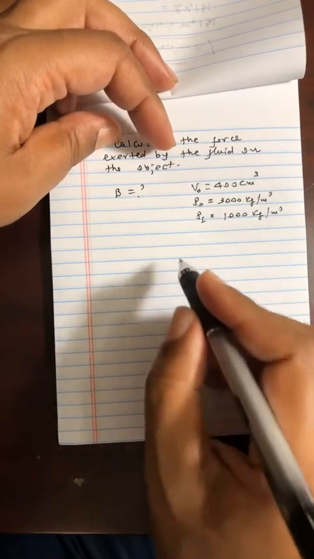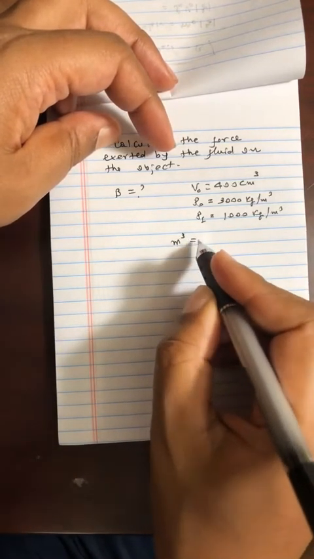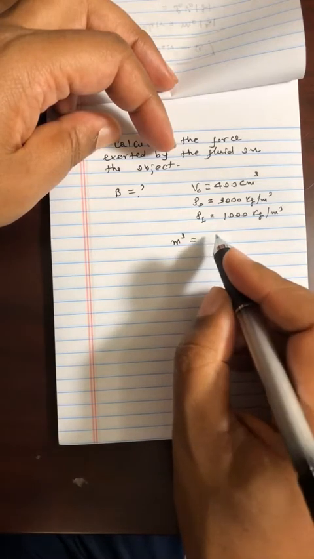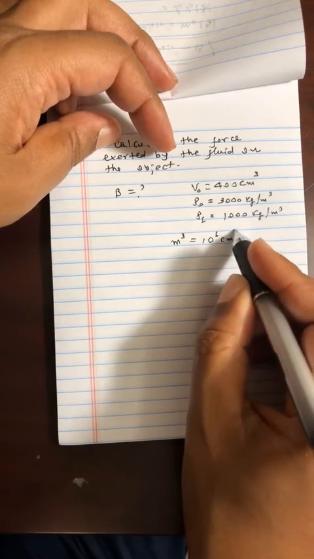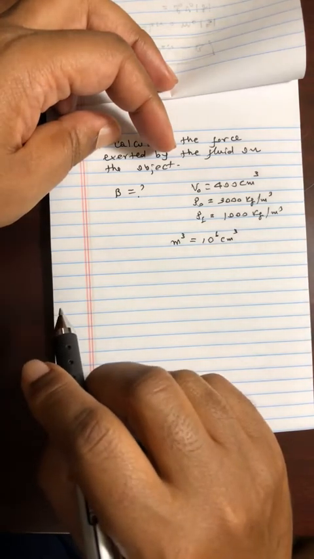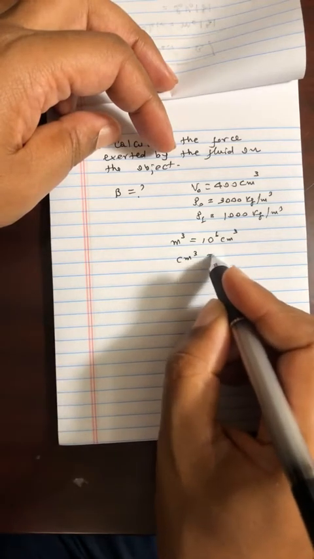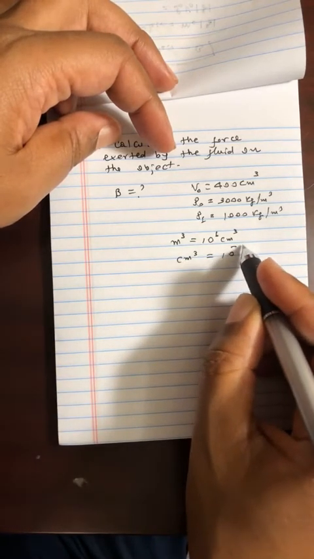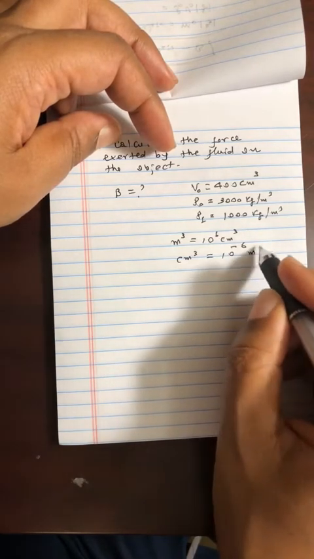Now, if you remember, meter cubed is a million times centimeter cubed. So that means centimeter cubed is 10 to the power of -6 meter cubed.